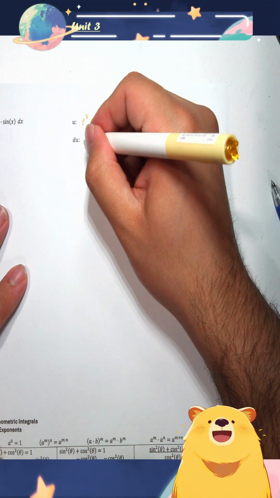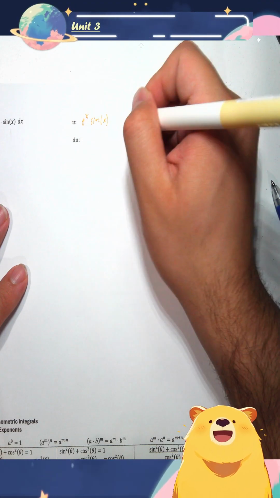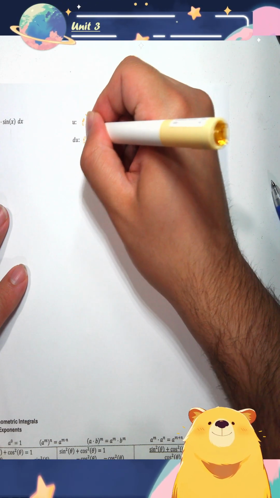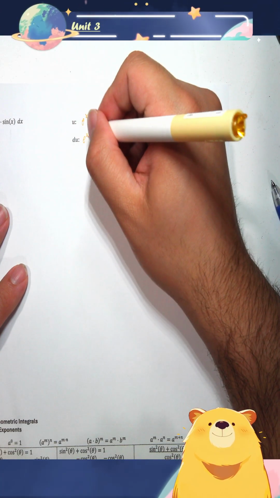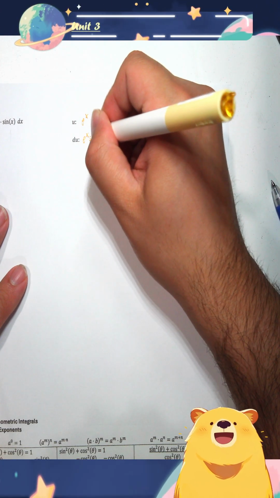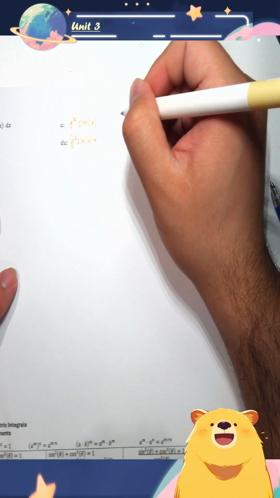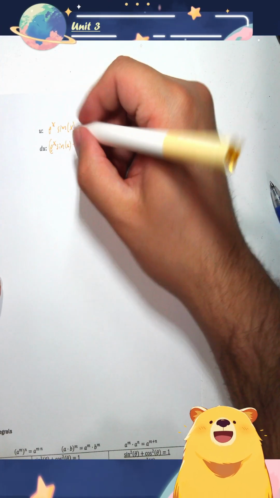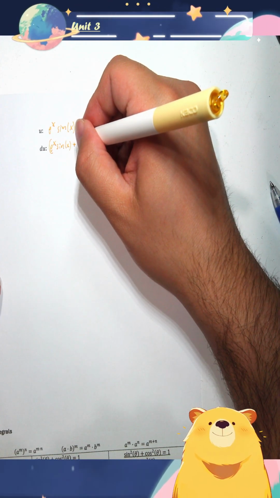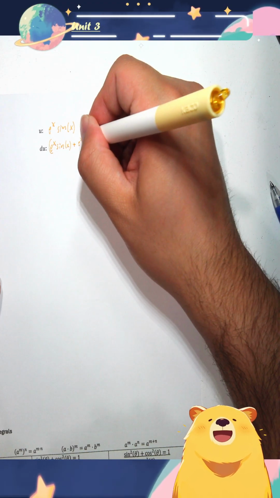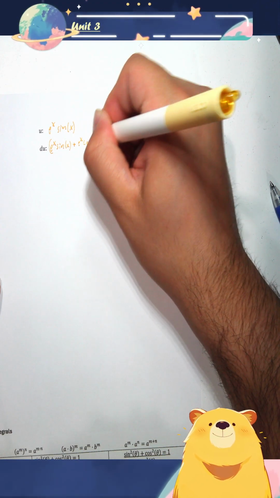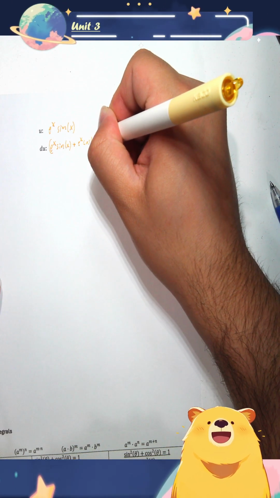This will be x, and this will be a product rule, which is e to the x times sine of x plus, I'm going to put this all in parentheses, by the way, e to the x cosine of x, and then all times dx.